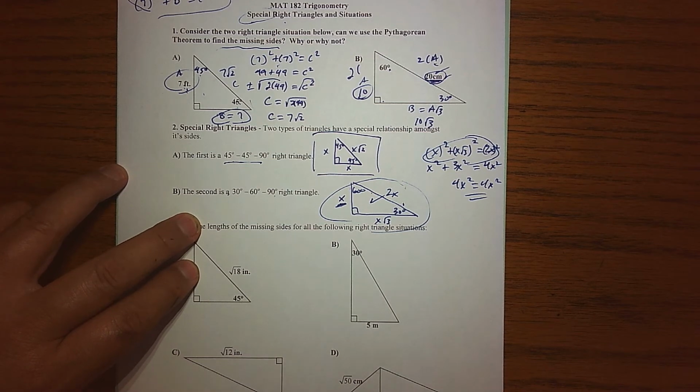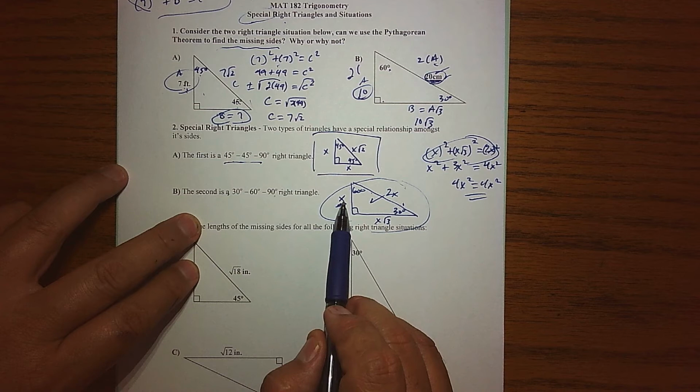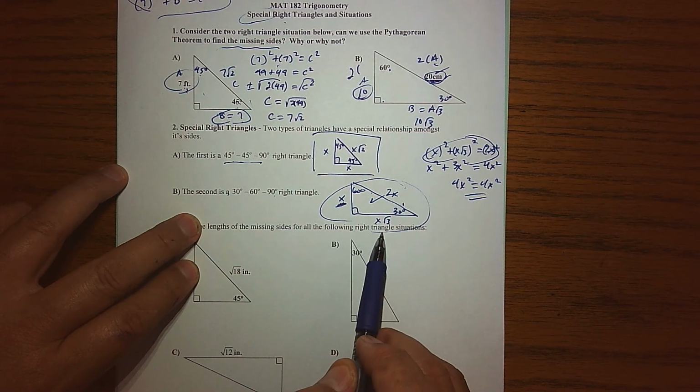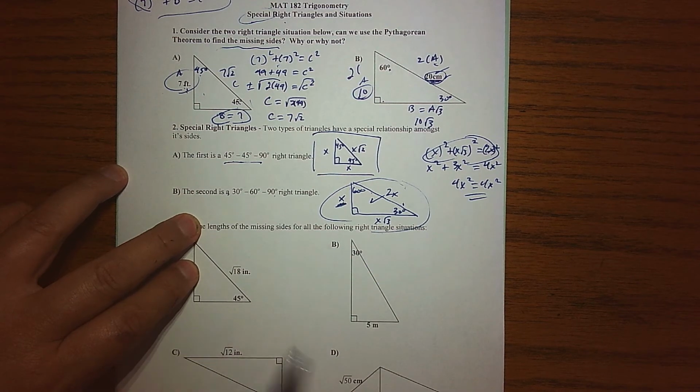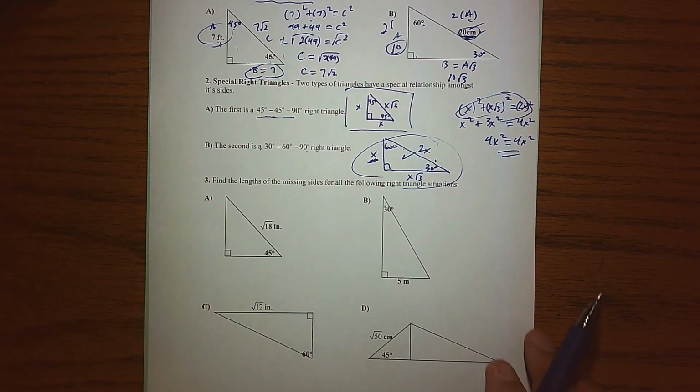So again, to review that, the side opposite the 30-degree angle pretty much determines everybody else. Once I have that, the hypotenuse is double it, and the other side, if you want to call it b, is whatever that side is times the square root of 3. And so that gives us a pattern to basically use rather than the Pythagorean theorem. So let's go use it.